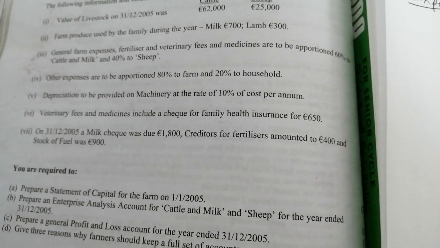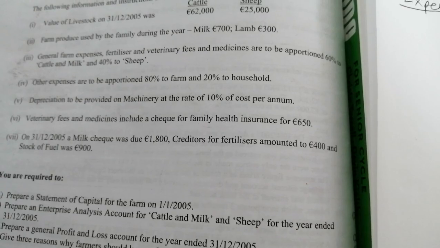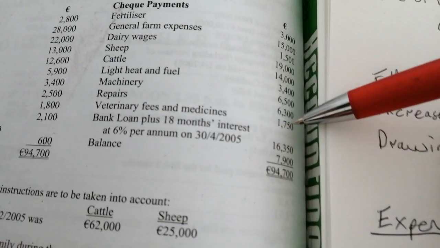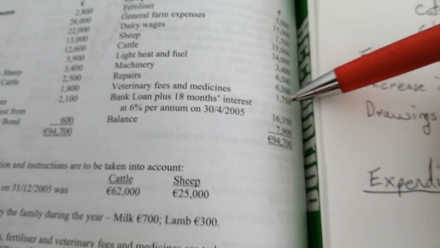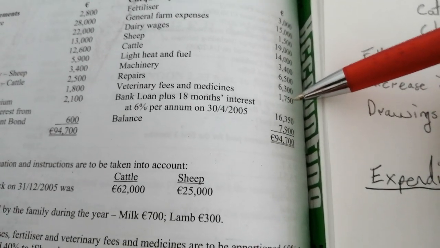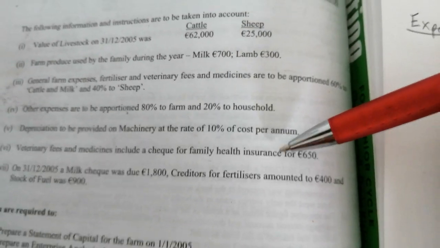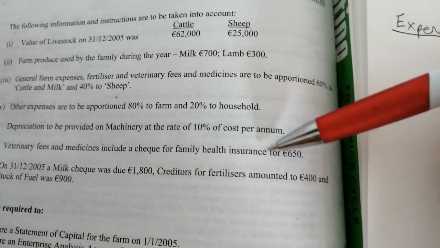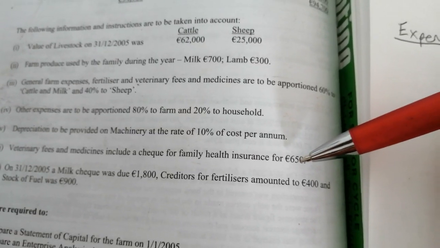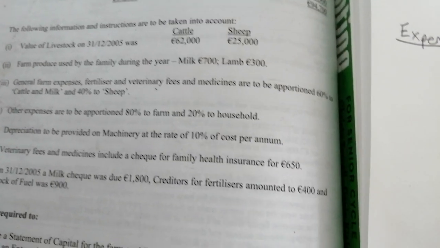Part 6 is relevant here again though. It says veterinary fees and medicines include a check for family health insurance for 650. So that's important. So just to talk about that first of all, maybe we see that you have vet fees and medicines 1,750. That was paid out from the farm bank account. They wrote a check for 1,750 and paid it out, or several checks that amounted to 1,750. But included in that was a check for the family's health insurance, which is not a farm expense. So that's drawings really. The family got that 650 paid for them from the farm account. So that's drawings of 650 euros. Okay, so we'll look at that in a minute.